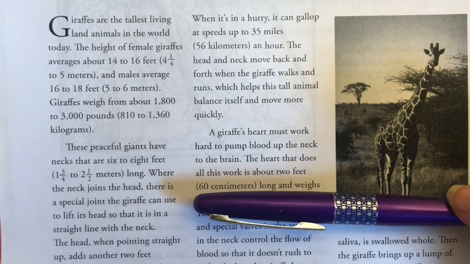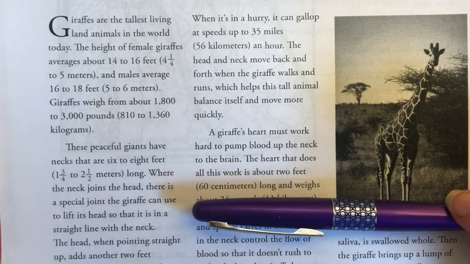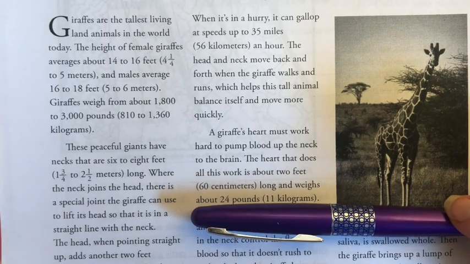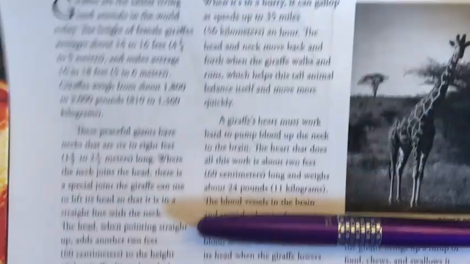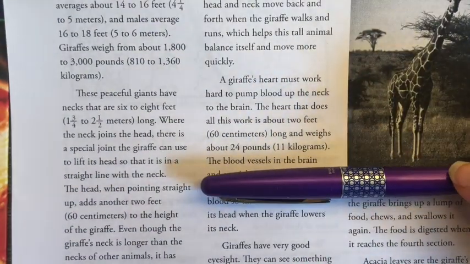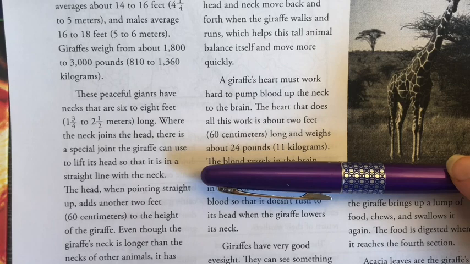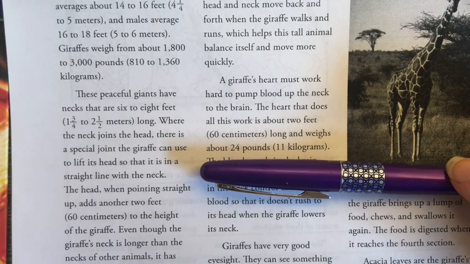The heart that does all of this work is about 2 feet long. So it's like 2 of your rulers. So we have those rulers at school. Imagine 2 of those put together, and that is about how wide the heart is. And it weighs about 24 pounds or 11 kilograms.